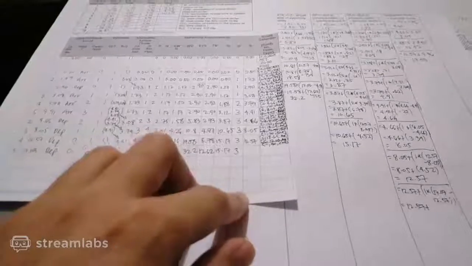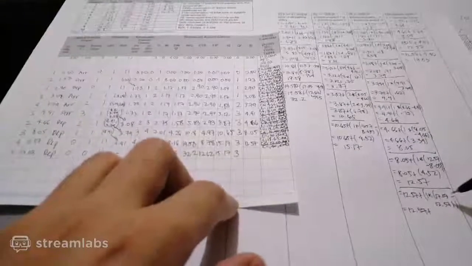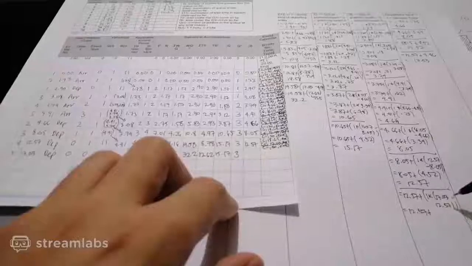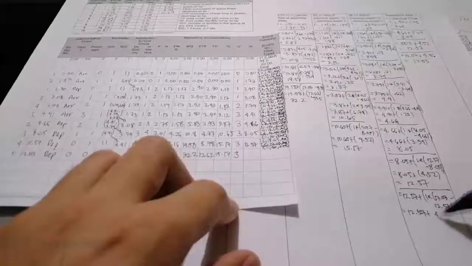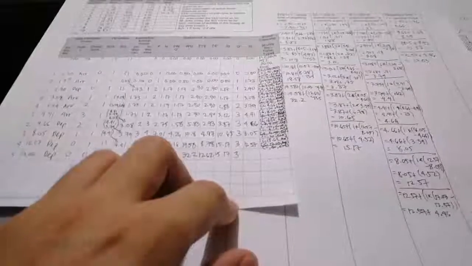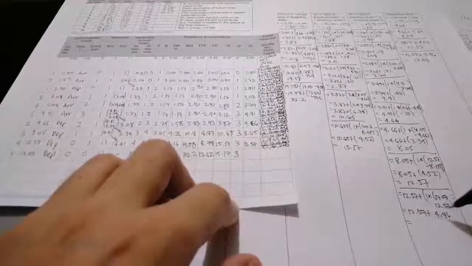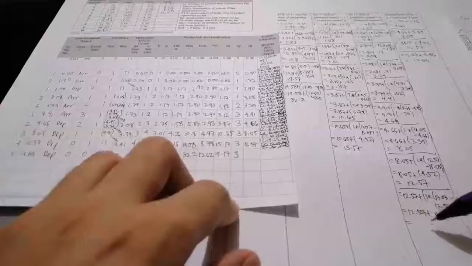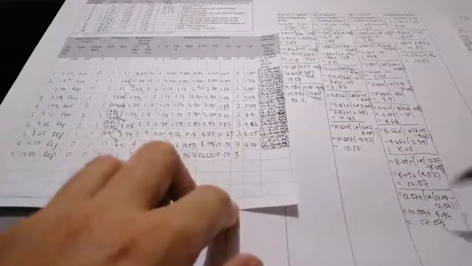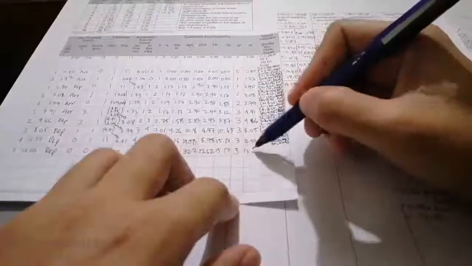12.57 plus 4.46 times 1 is 4.46 pa rin. So 12.57 plus 4.46 is 17.03. So 17.03. Yan.